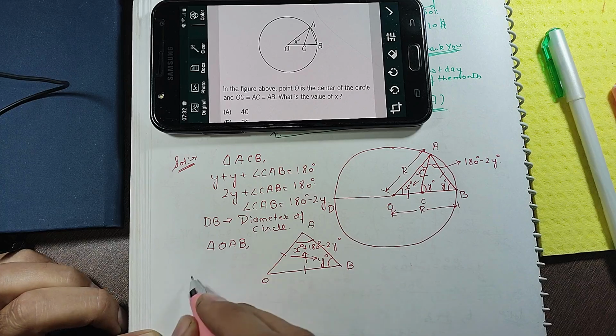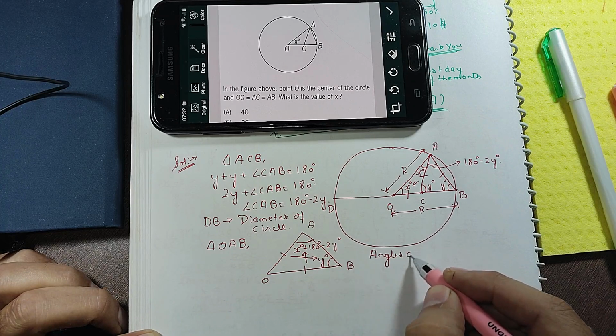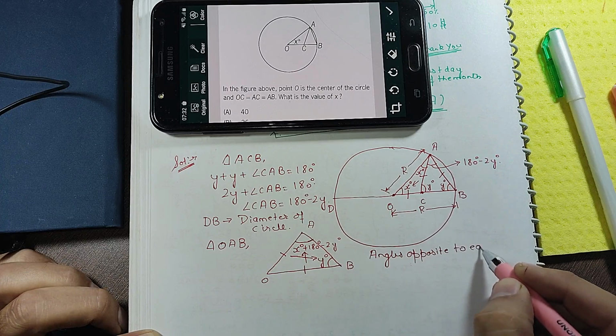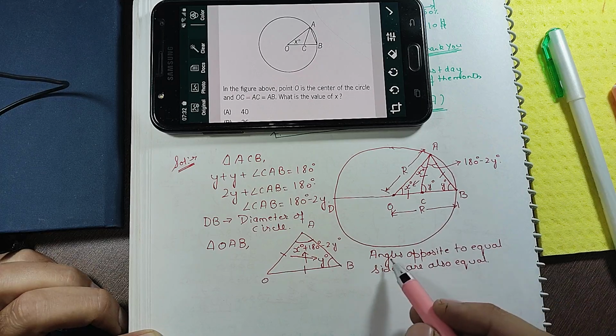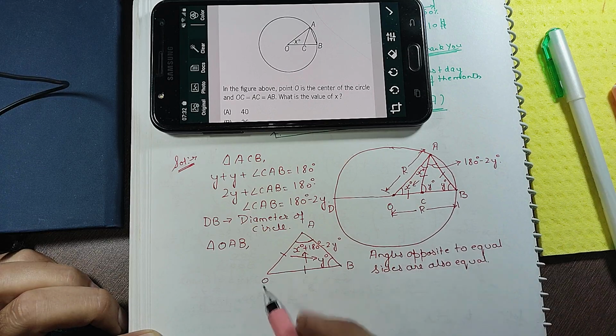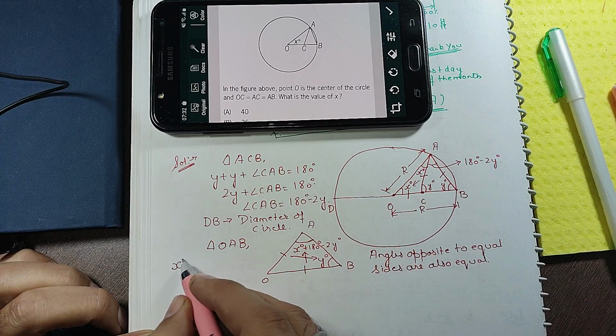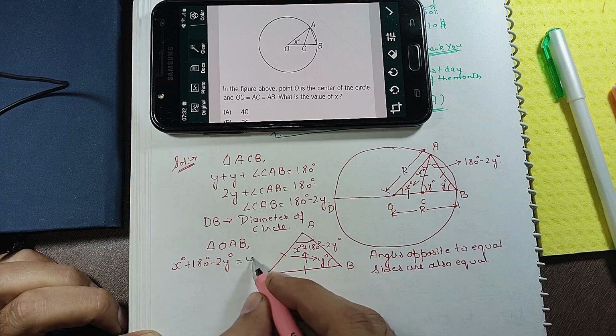So this implies in triangle OAB, the theorem which I am using is angles opposite to equal sides are also equal, right? You can have the converse of this also, that sides opposite to equal angles are also equal. So this implies that X degree plus 180 degree minus 2Y degree should be equal to Y degree, right?